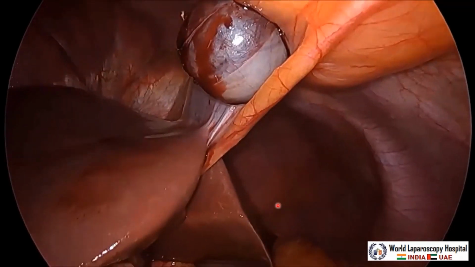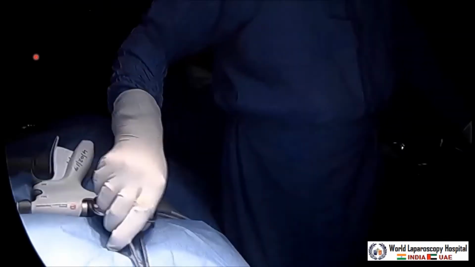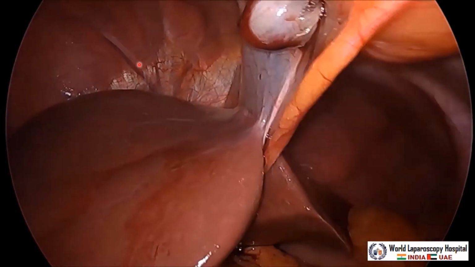This is the right lobe. This is the left lobe. This is the falciform ligament. Can you make out the falciform ligament? This is the diaphragm. And can you make out?